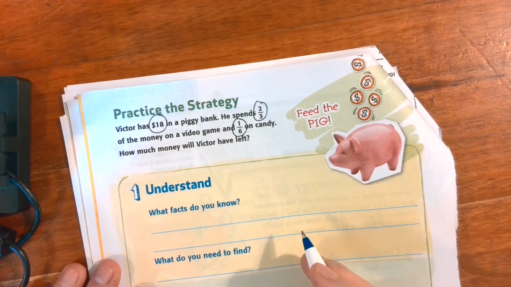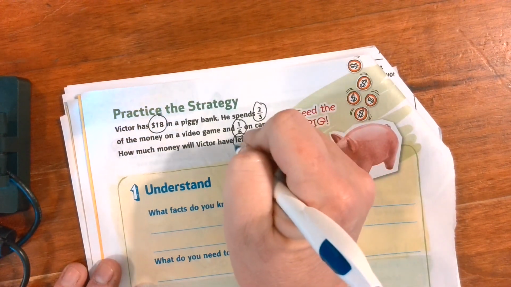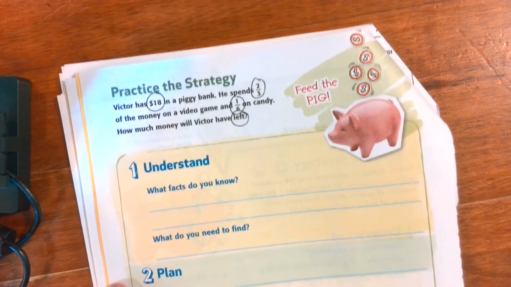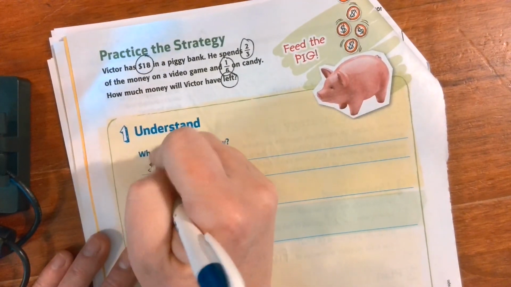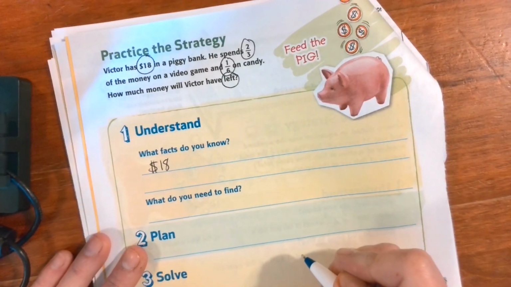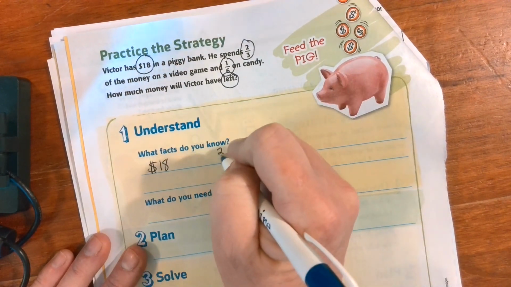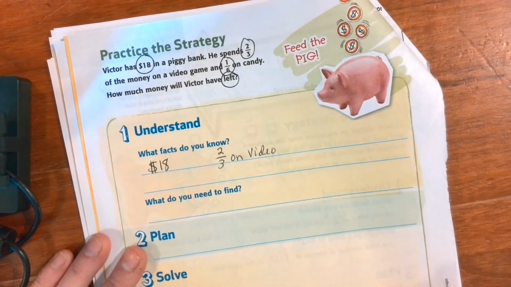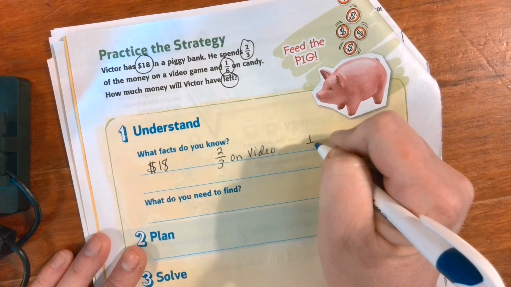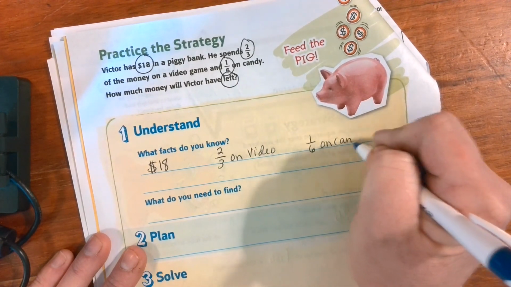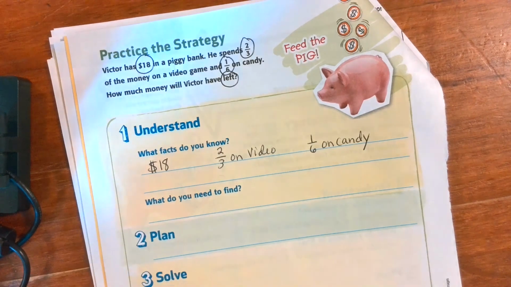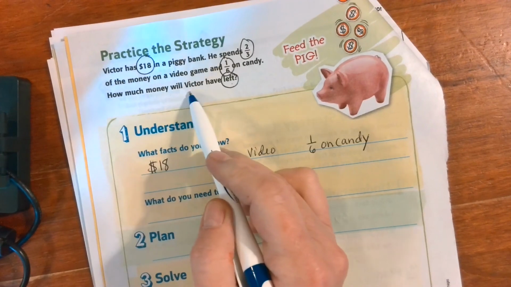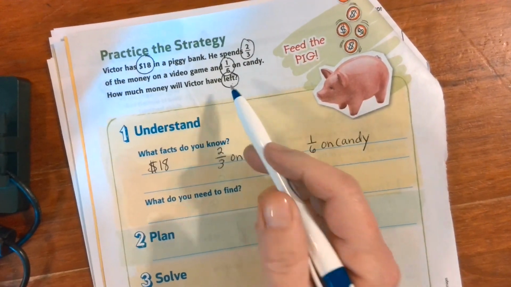How much money will Victor have left? All right, so what do we know? He has $18. What else do we know? 2/3 was on a video, and 1/6 was on candy. What are we trying to find out? And that's always where the question is. How much money does he have left?